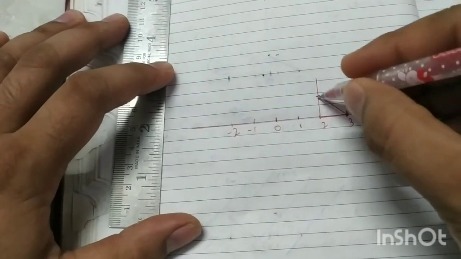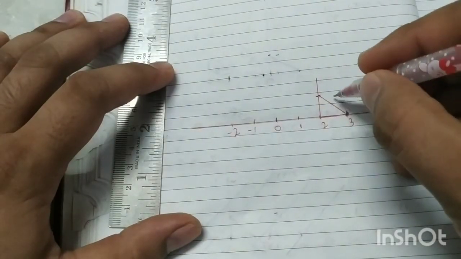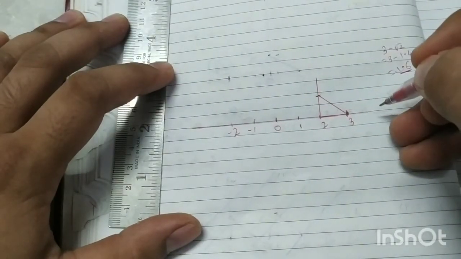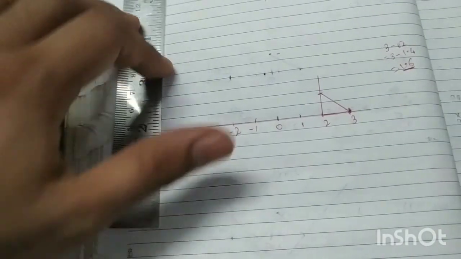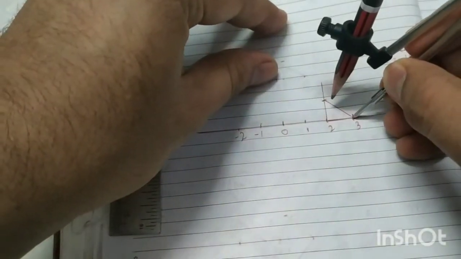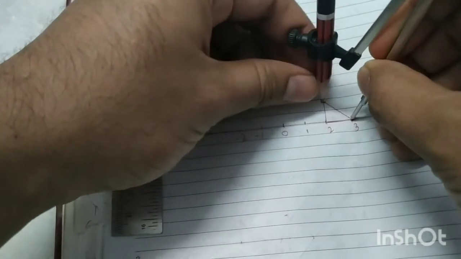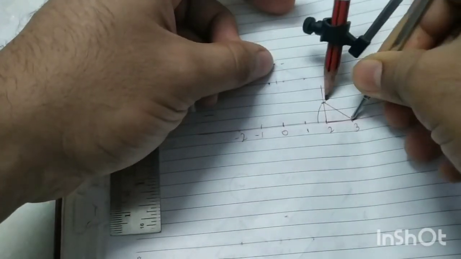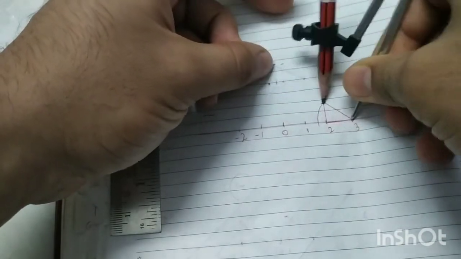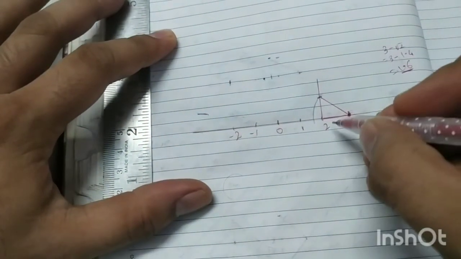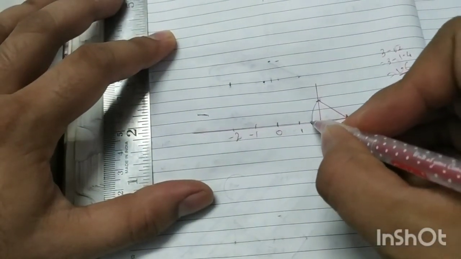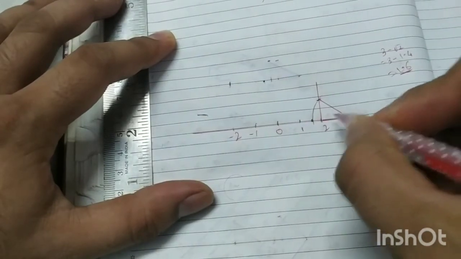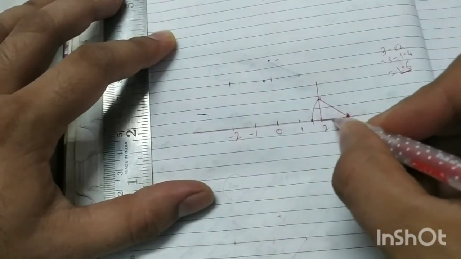That means the hypotenuse is root 2. So with the help of compass, let me mark root 2 on the left hand side, because it's subtraction. What this means is the distance between this point and this point is around 1.414, which is root 2.